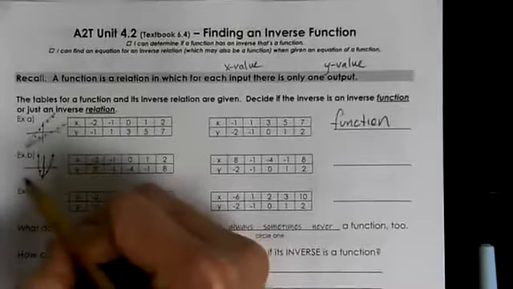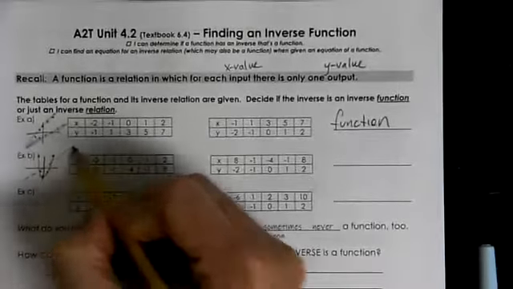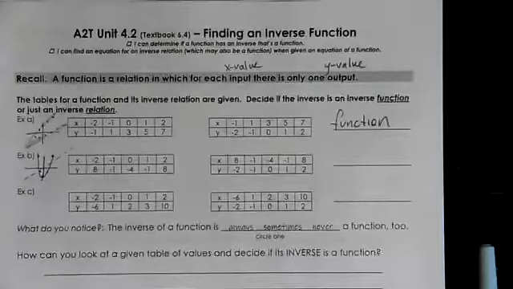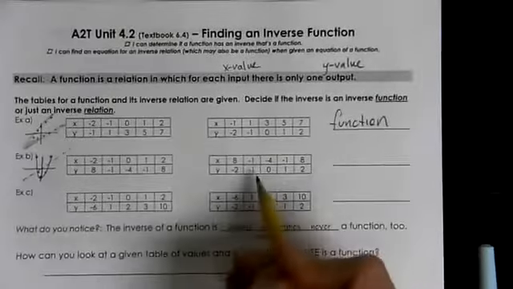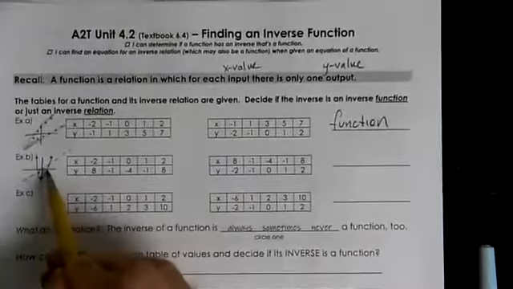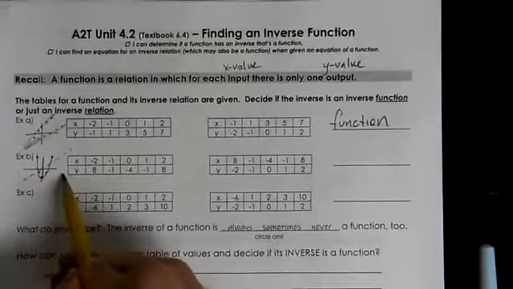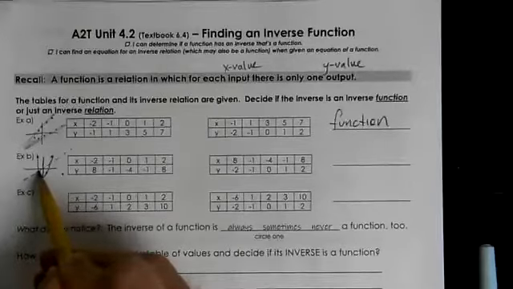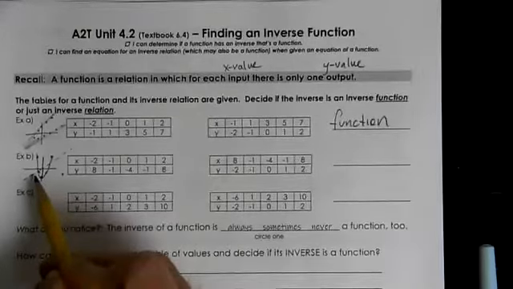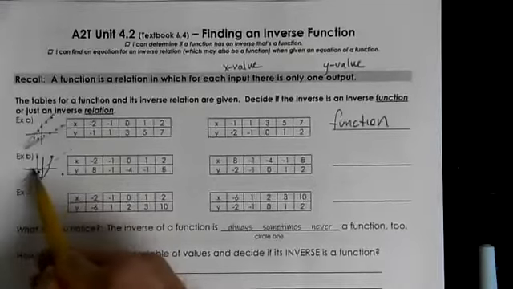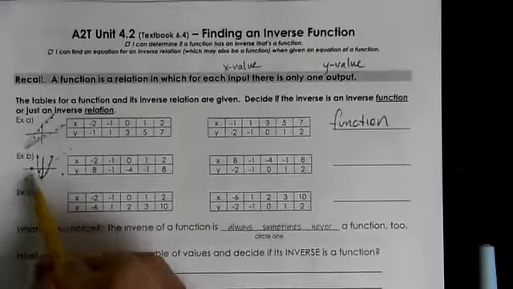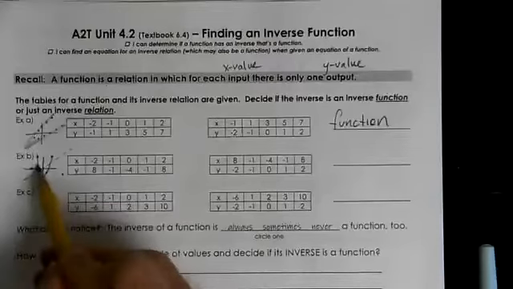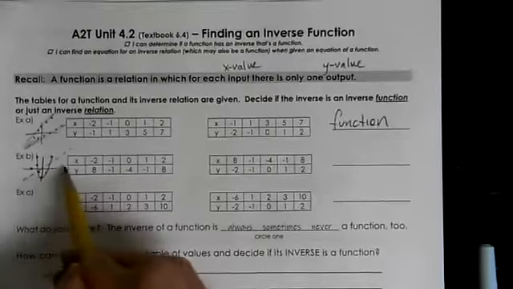And when we reflect that across the line y equals x, we're going to get these points: (8, -2), (-1, -1), which is always right on the line of reflection, (-4, 0), (-1, 1), (8, 2).